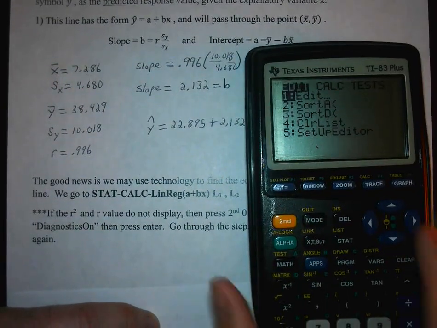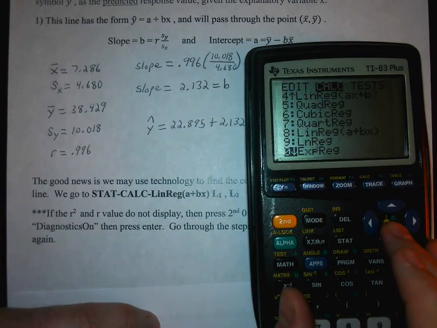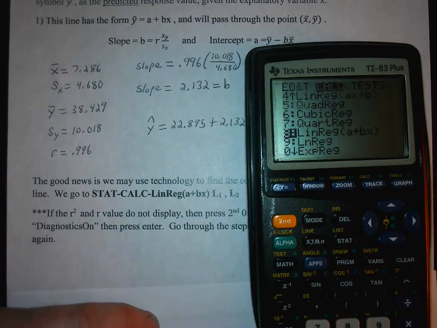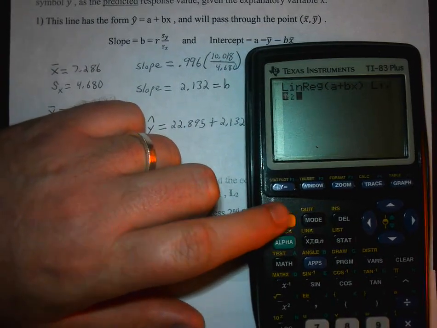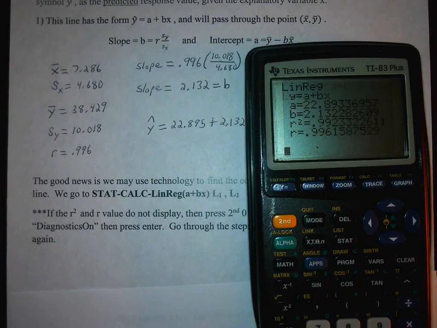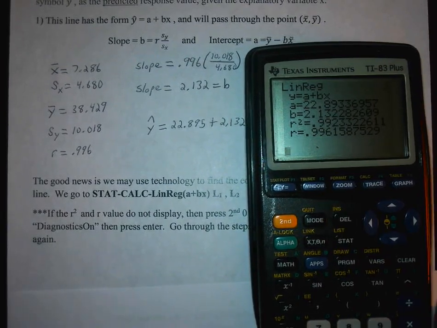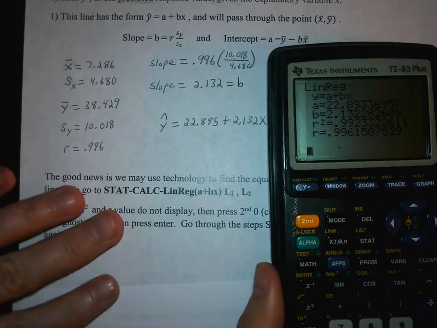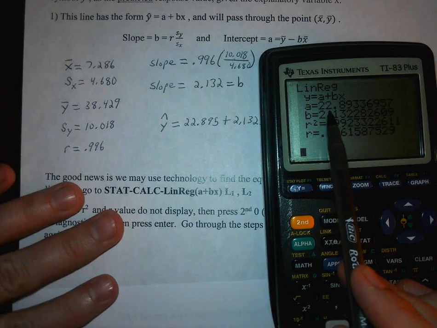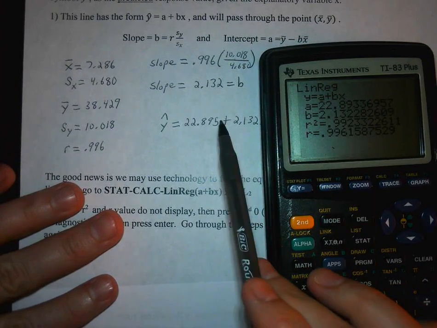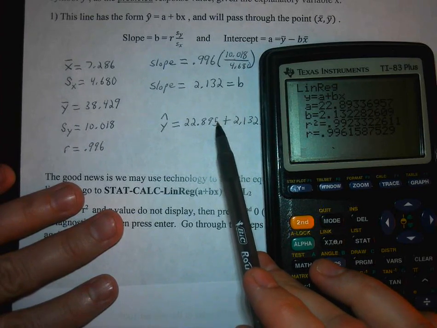But we go to stat, calculate, linreg, a plus bx, and then L1, comma, L2. And notice that our values are very close to what we have in our equation. A plus bx is right here. A is 22.893. Now, so we are 0.002 off. That's just from rounding along the way.